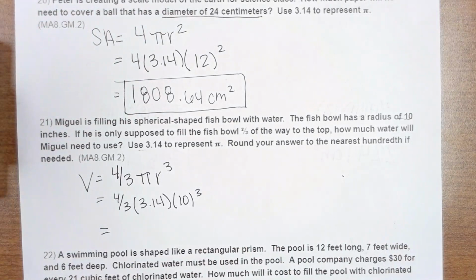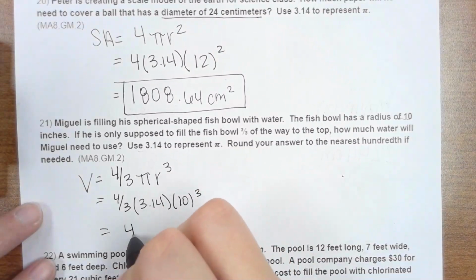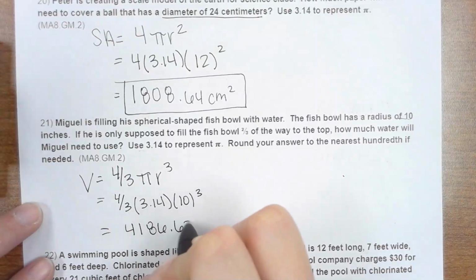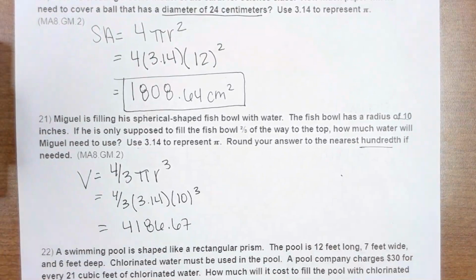So when we find the volume of the entire fishbowl, it has a volume of 4,186.67, because again, we're rounding to the nearest hundredths. But that is not our final answer, because they want to know if we were to only fill it up with water 2/3 of the way full, then how much water will he need to use?